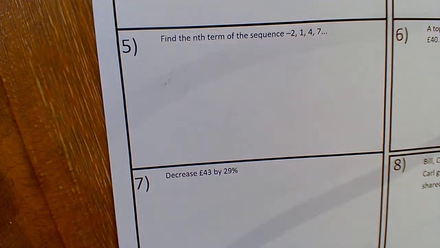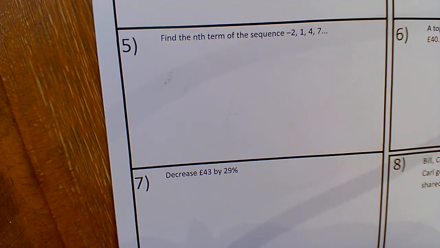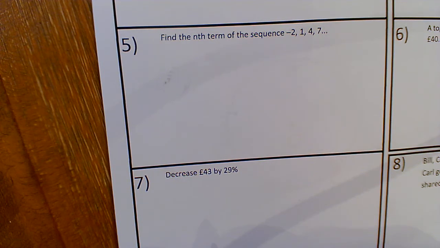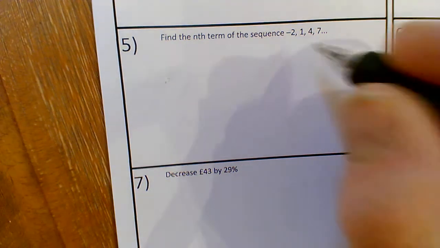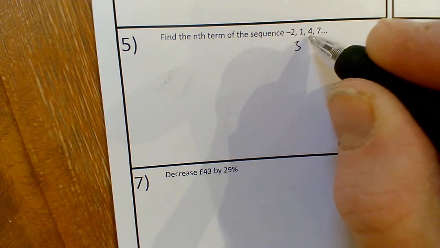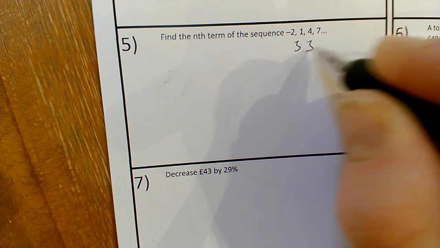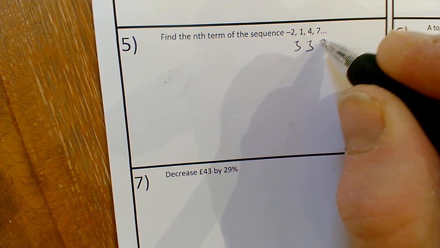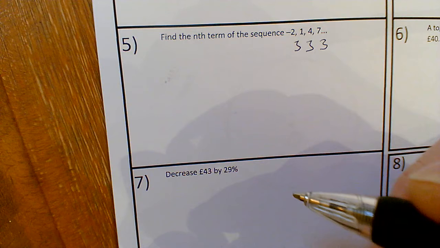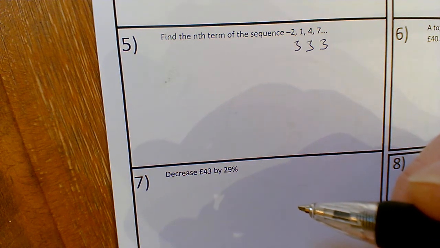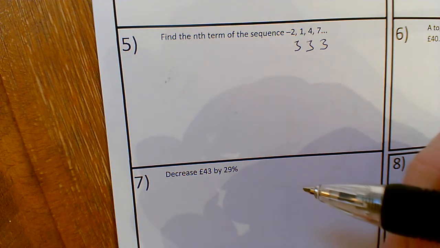Question 5, the nth term of the sequence, negative 2, 1, 4, 7. We always look at the gaps between the numbers. So the gap between negative 2 and 1 is 3. The gap between 1 and 4 is 3. And the gap between 4 and 7 is 3. The sequence is increasing. It's going up by 3 each time.